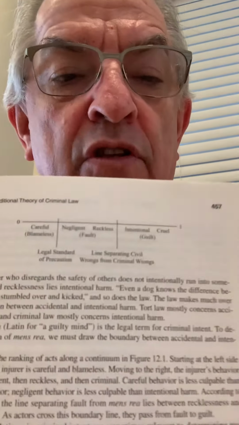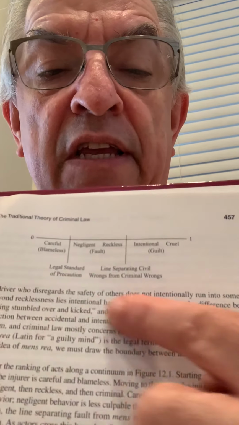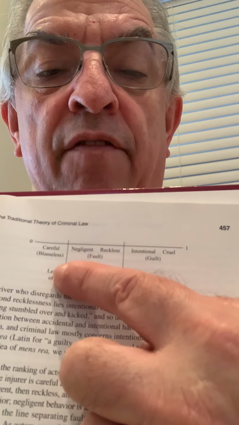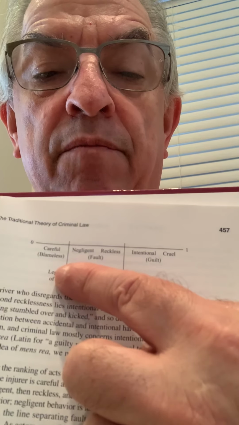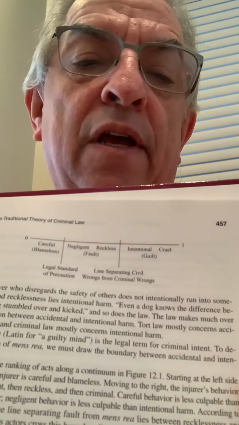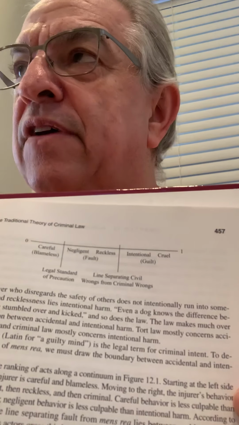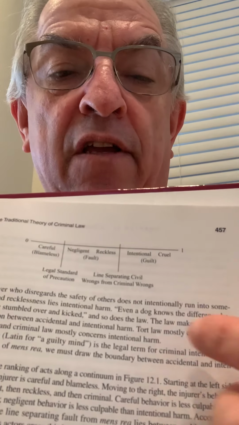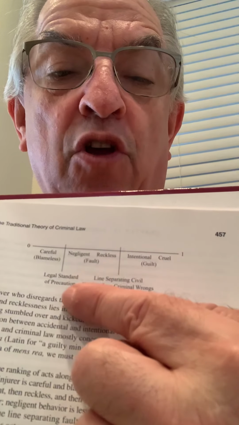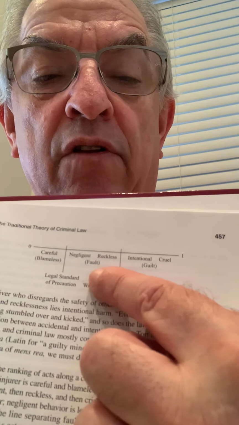And if we go to the diagram on page 457, you can see sort of the continuum here in terms of careful behavior, okay, where the individual is going to be blameless. Okay, that goes back to having enough precaution that you're taking that you're not going to be held at fault. Negligent, you're going to be in the forbidden zone, but you're negligent, it's not willful.